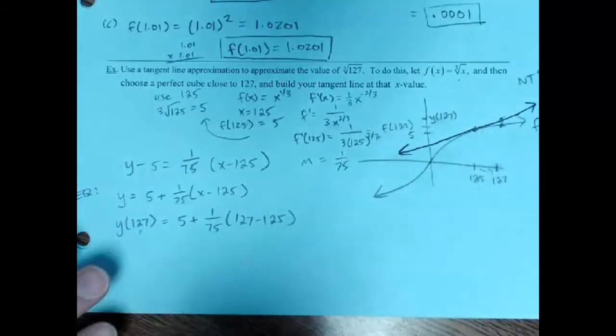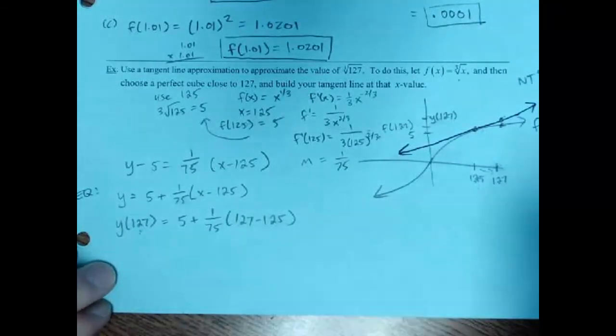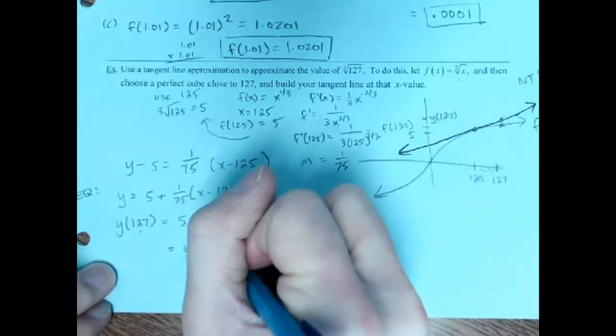Okay, so here we go. 127 minus 125, that's 2. So I got 5 plus 2/75.